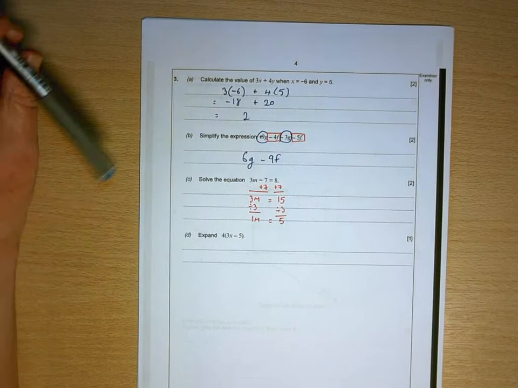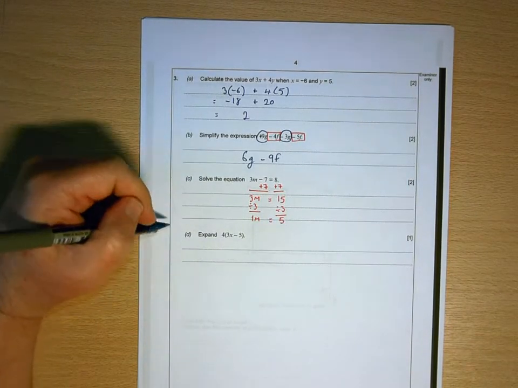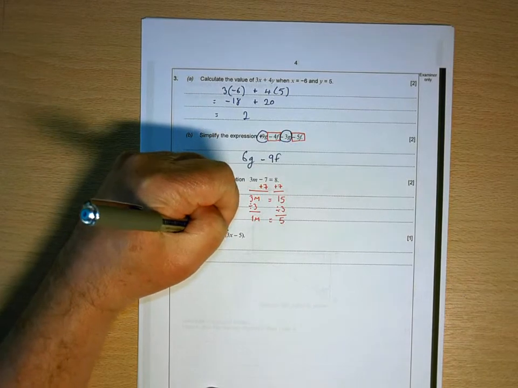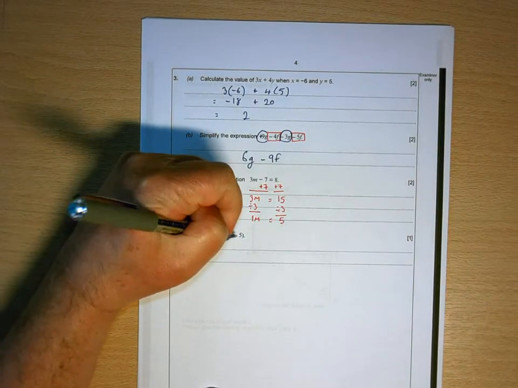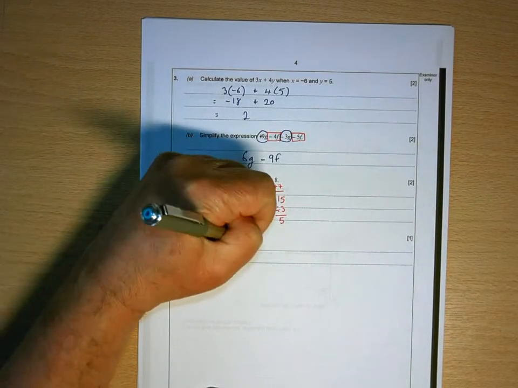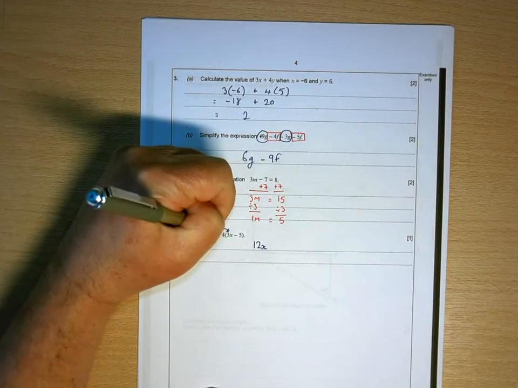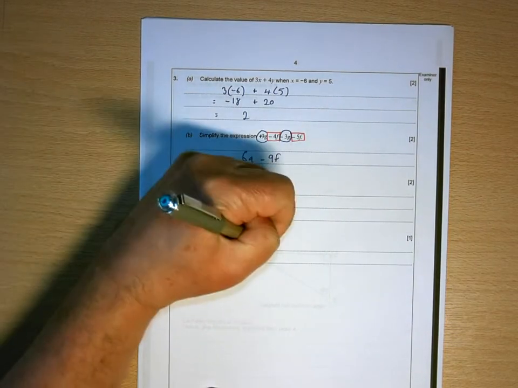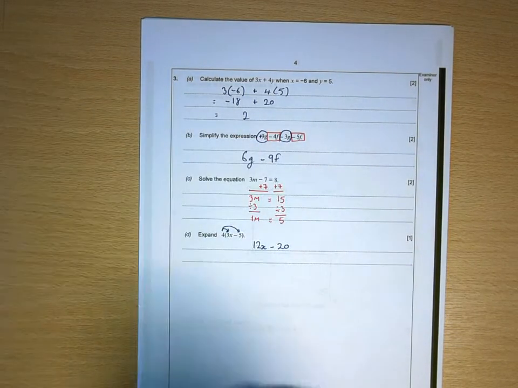I don't know why I picked up a red pen for that. And then for part D, you get rid of brackets, so you multiply them. And you have to multiply whatever's outside the bracket by every single term that's in. So we do 4 times 3x, gives me 12x. And then I've got to do 4 times negative 5, which is negative 20.